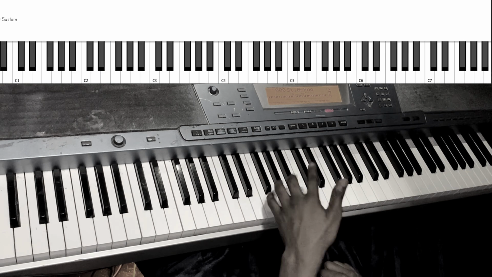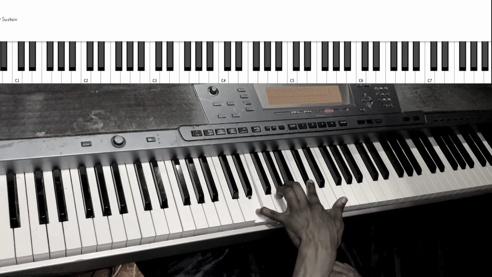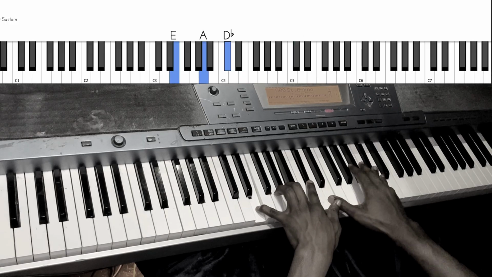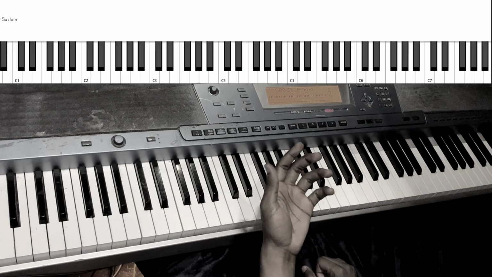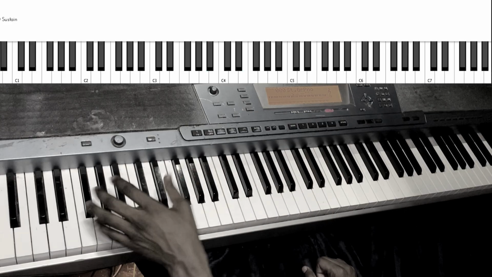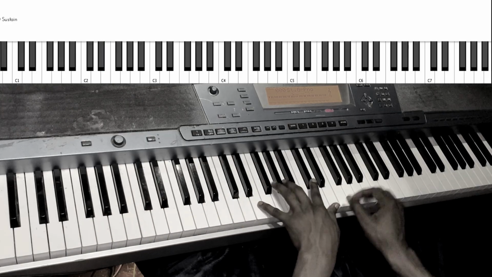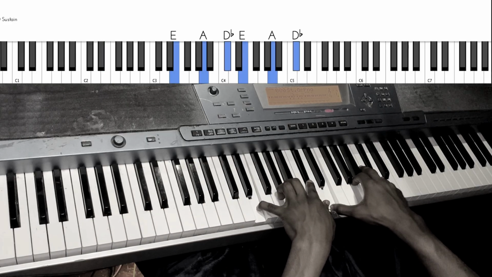I intentionally pick this inversion, right? Because if I was playing the bass, I would be playing a 5 for this, right? But in reality, my chord is a 1, right?